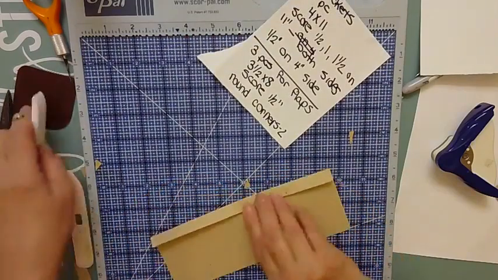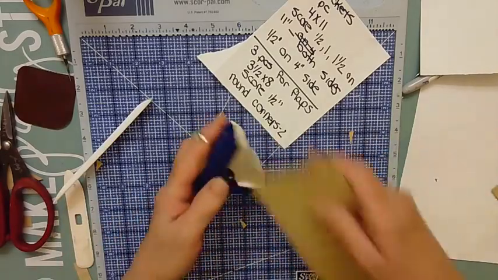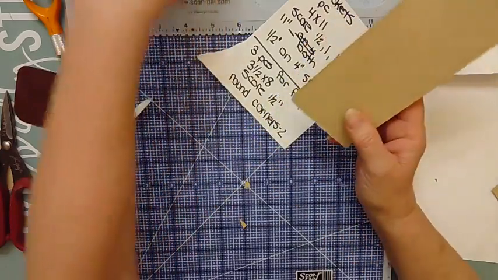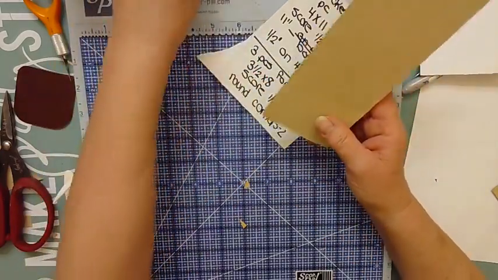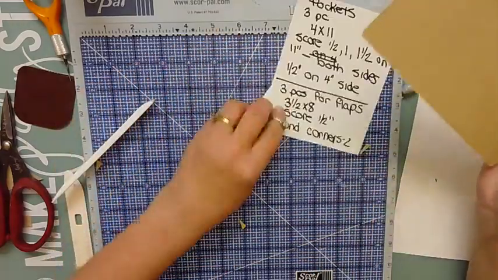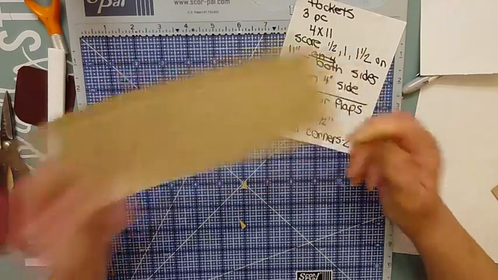On all 3 pieces you're doing this. I'm just doing 1. And then round these corners up here. Okay. I'm using this. I normally use my chomper, but I switch it up. Okay, so you're doing 3 pieces like that.